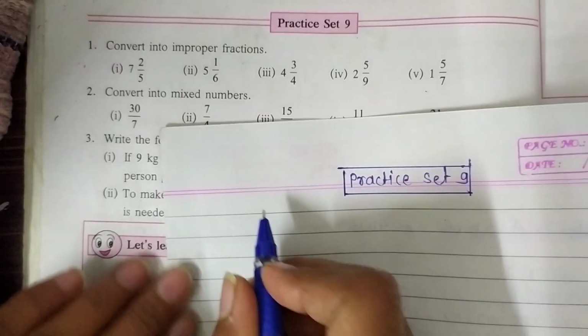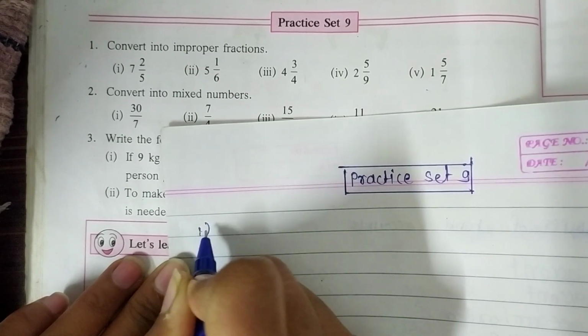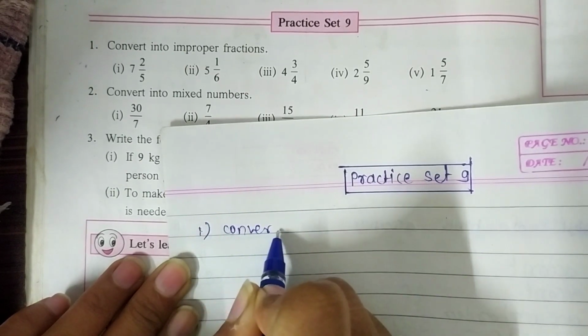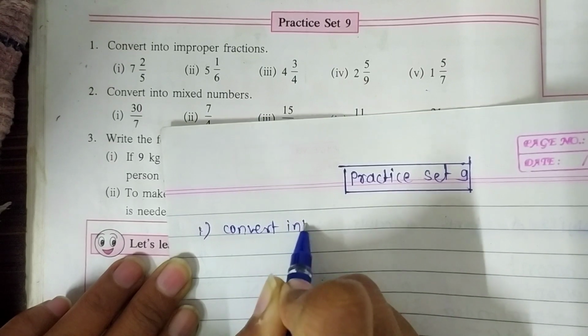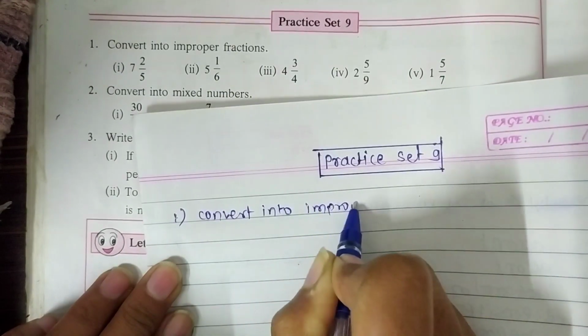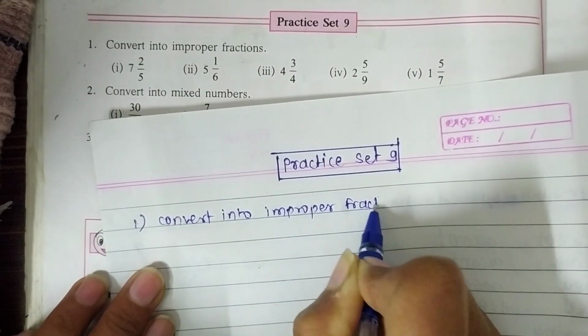For first question, convert into improper fractions.